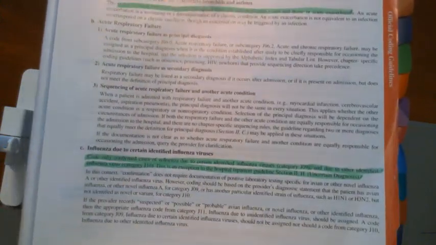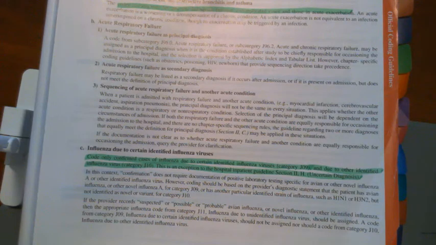The next section is influenza due to certain identified influenza viruses. We want to code only confirmed cases of influenza that could be due to a specific type of influenza. This could qualify under category J09 or J10. Now, this guideline is an exception to the hospital inpatient guideline.